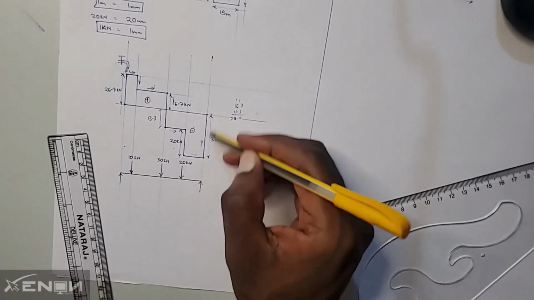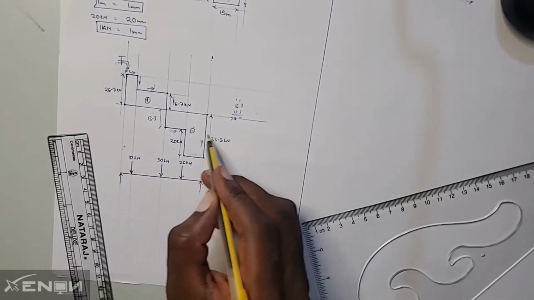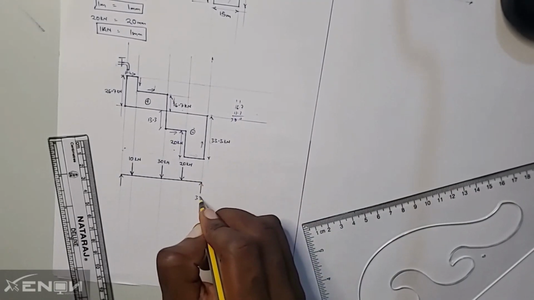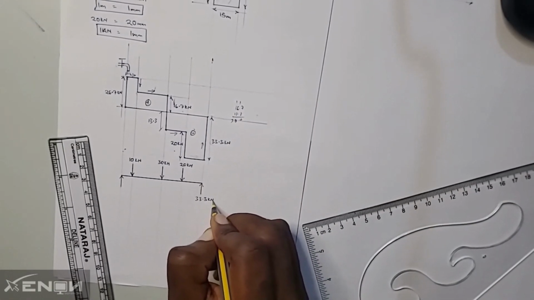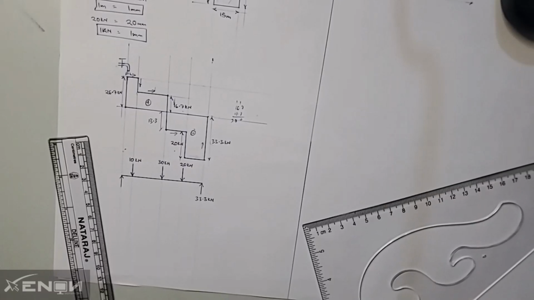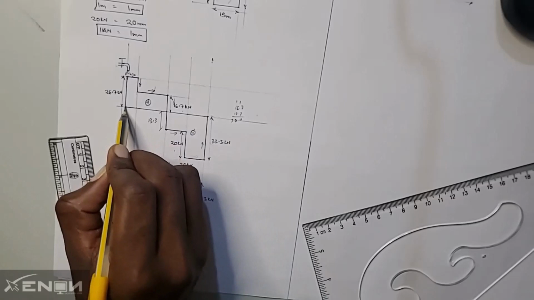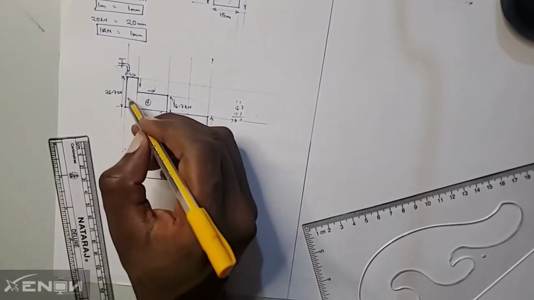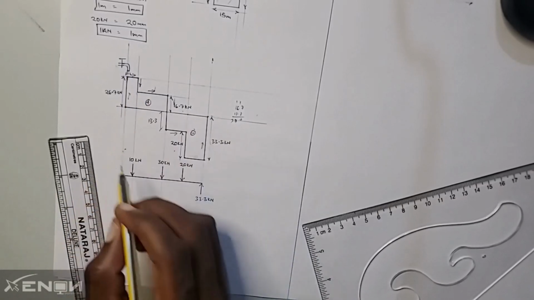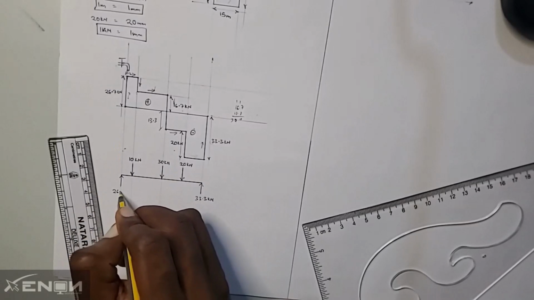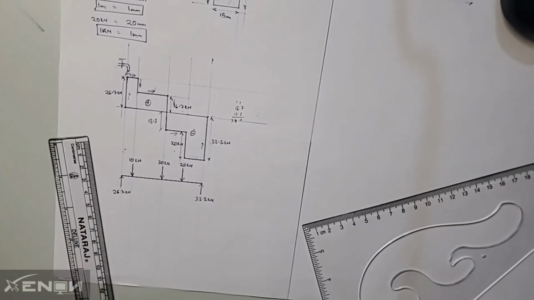So the length of this whole line, that would mean this value here is the value of the reaction here, 33.3 kilonewtons. And then the water is now here, it will go all the way up to this point. And then once it reaches this point, it goes up again up to here. So that would mean that this reaction is 26.7 kilonewtons. Perfect. And this, ladies and gentlemen, is how you determine the space diagram from a shear force diagram.